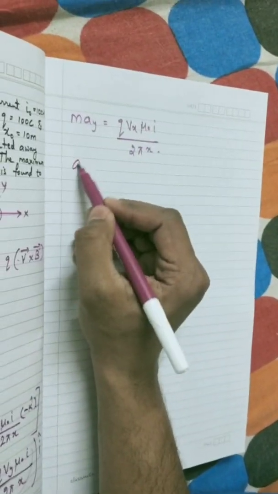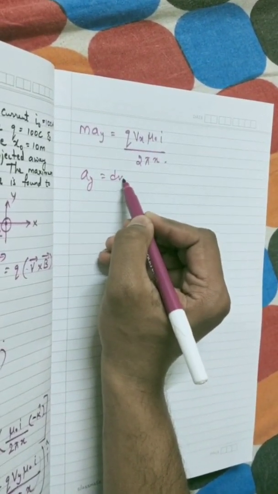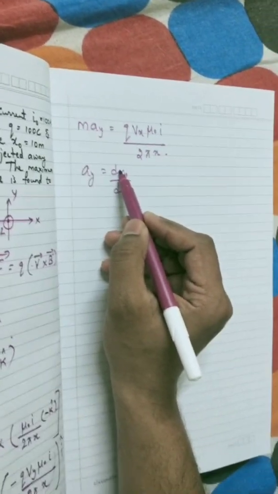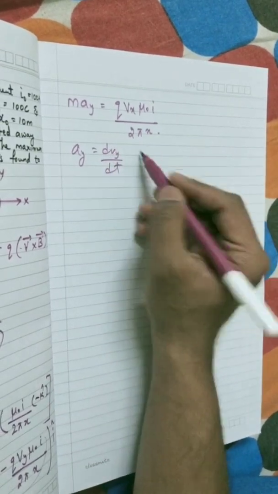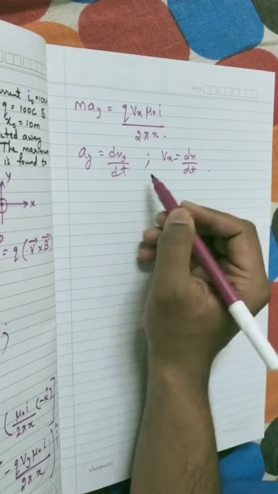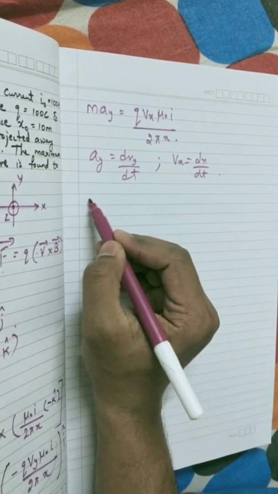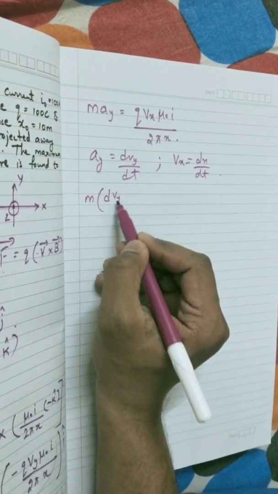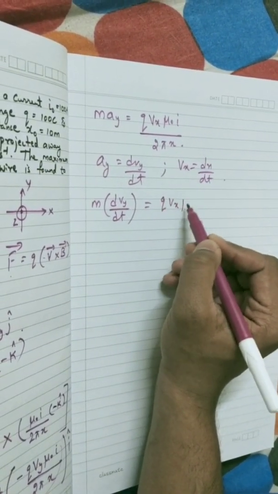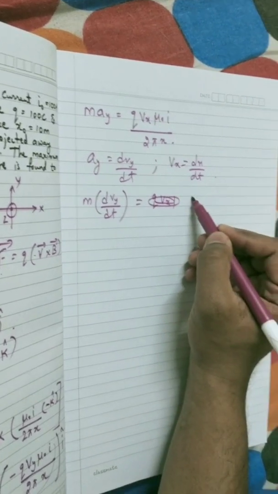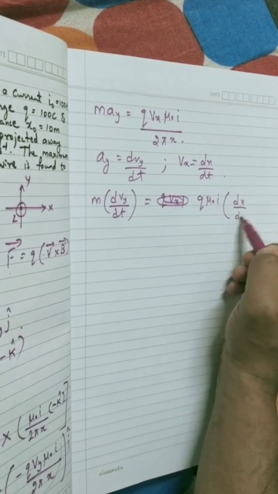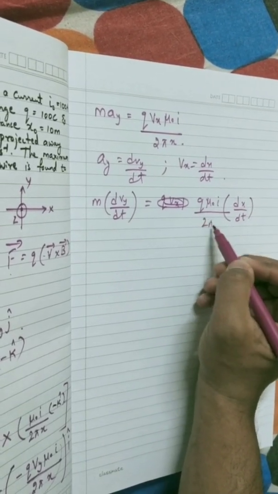Now we can write ay is equal to dvy by dt, that is the rate of change of the y component of velocity. Similarly, vx can be written as dx by dt. Substitute these two here, we'll get m into dvy by dt is equal to q mu naught I, dx by dt divided by 2 pi x.